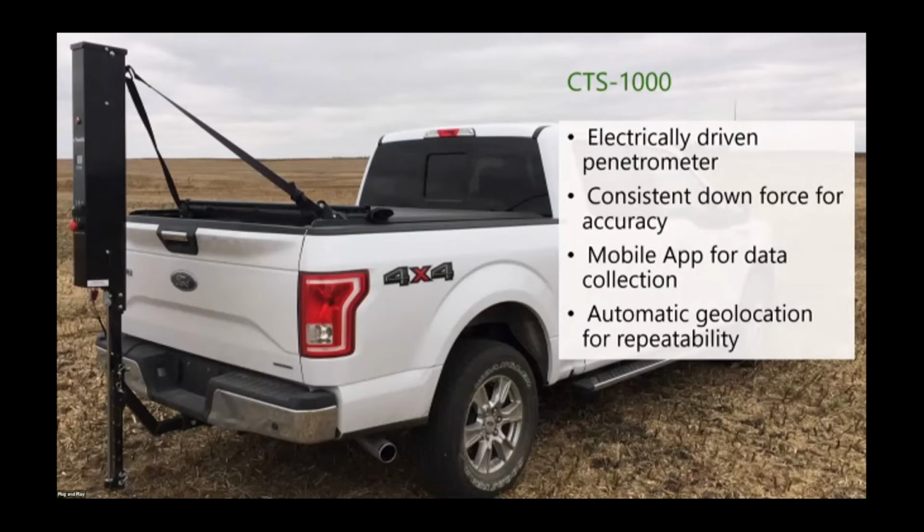What we do with that data is we GPS locate it through the app that the operator is using that is communicating via Bluetooth. So the operator is in the cab of the pickup, clicking the run button, which cycles the penetrometer. A key here is that it has consistent downforce for accuracy and repeatability.